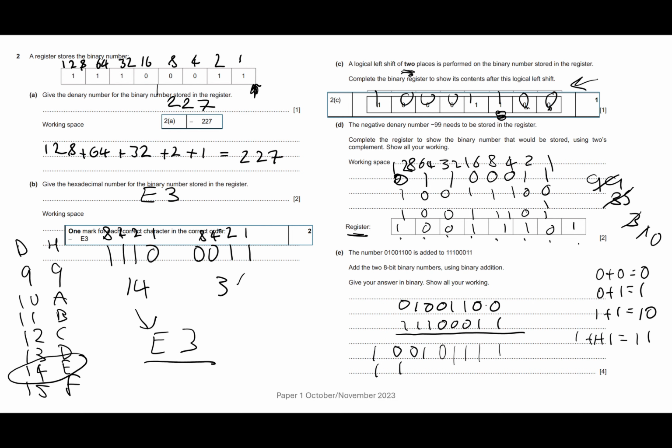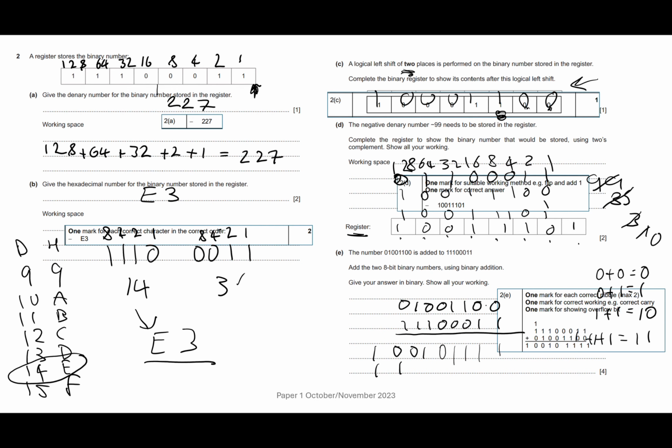That looks right. Yeah, that's right. Okay, and then we've got 100, 1101. Yeah, so we've got the 2 marks here. So 1 mark for the working method, flip and add 1, and 1 mark for the correct answer. So if you got the answer wrong and they could see that you'd flipped the bits and tried to add 1, you'd get 1 mark for that. And then finally we've got our answer for this one.